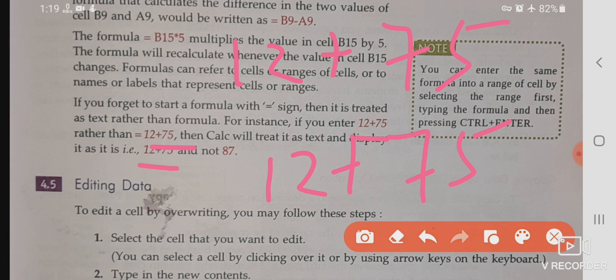Now if you want to get the answer as 87, you will have to press equal to. Then only the answer 87 will come, because 12 plus 75 without equal to will be taken as a text entry.